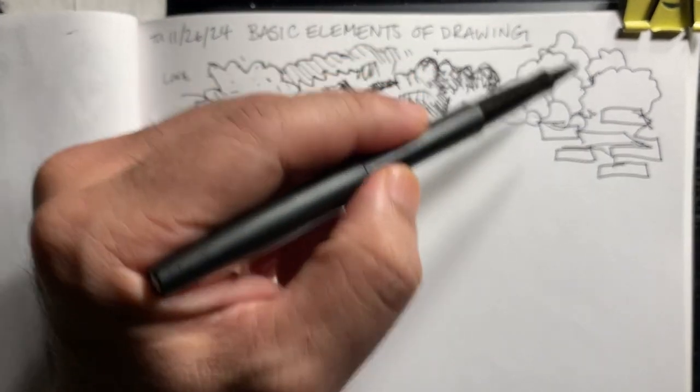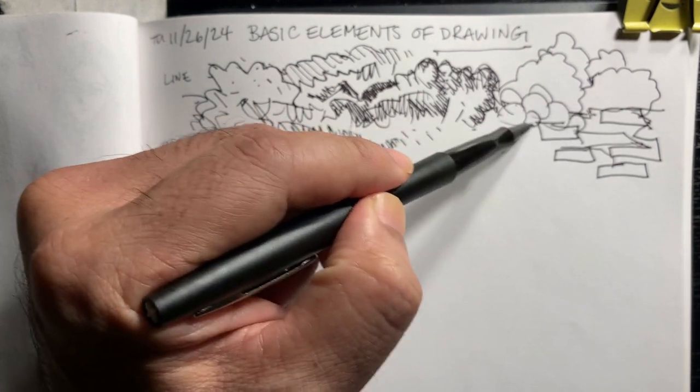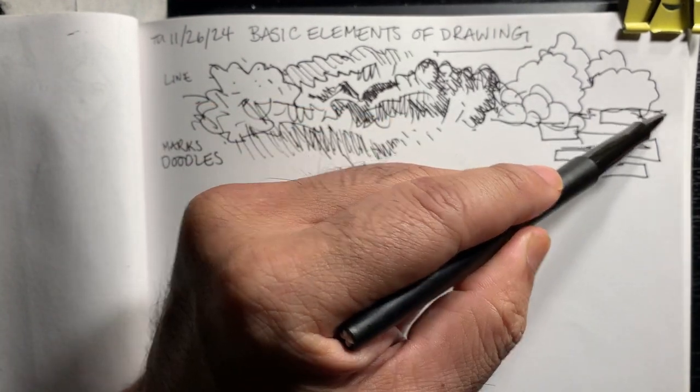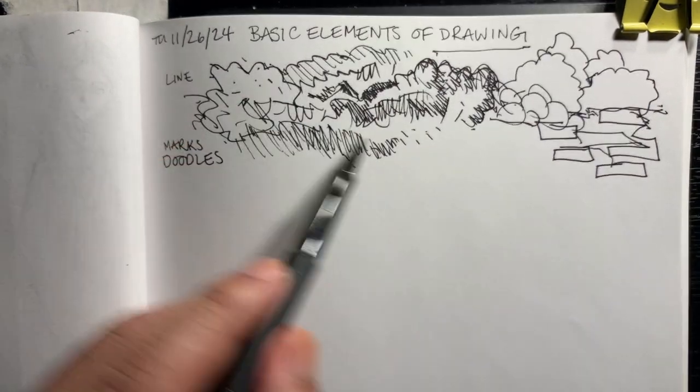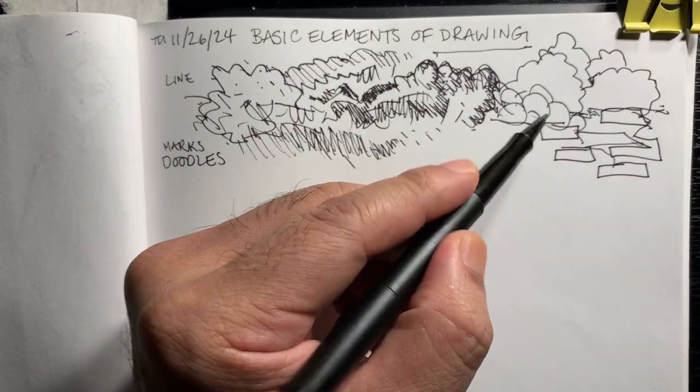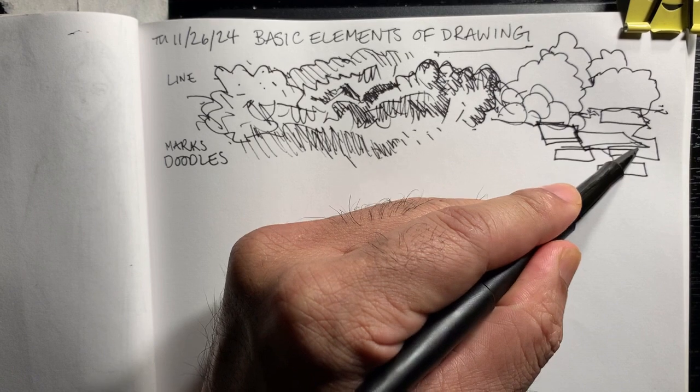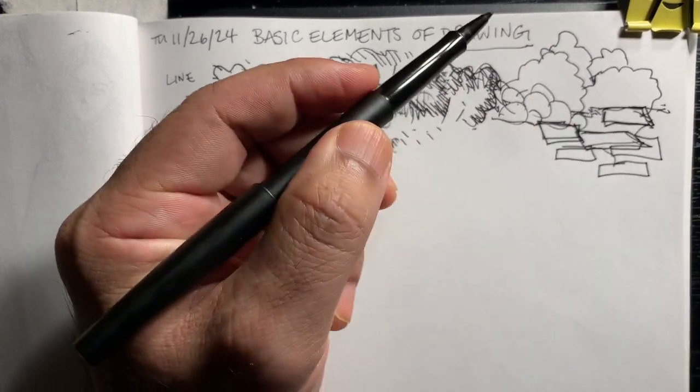So it's not a bad idea to look at reference and just make it simple like this. So you went from the line and then you enclose them to make shapes.